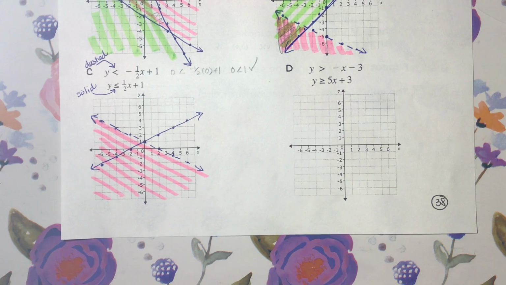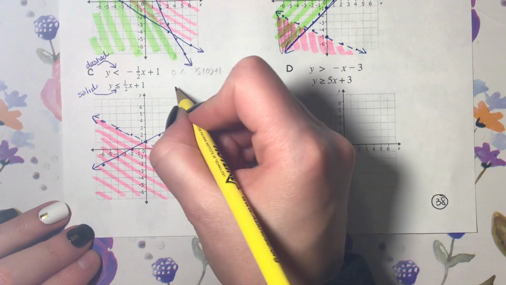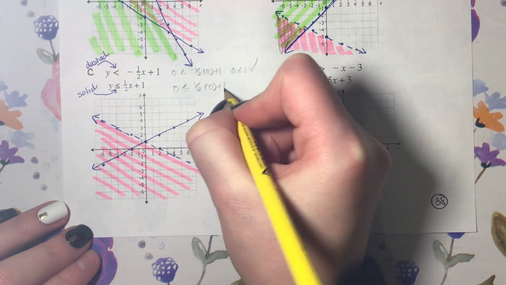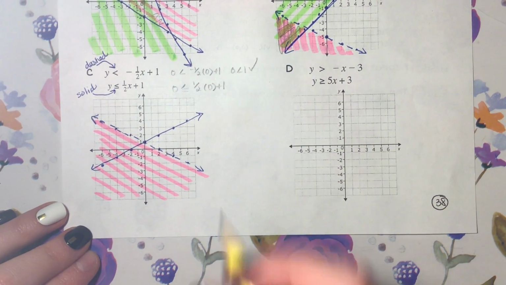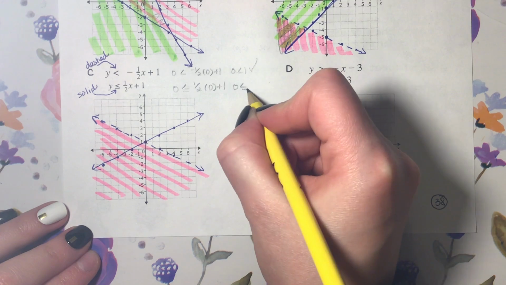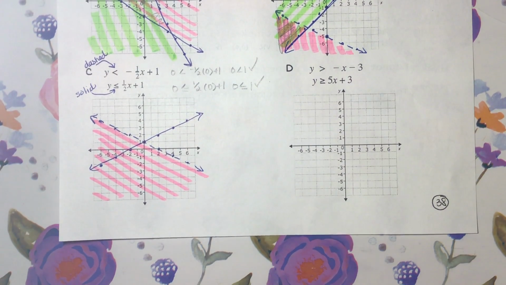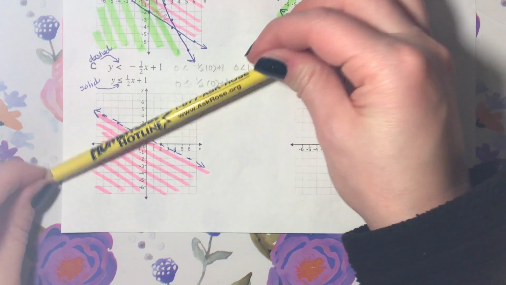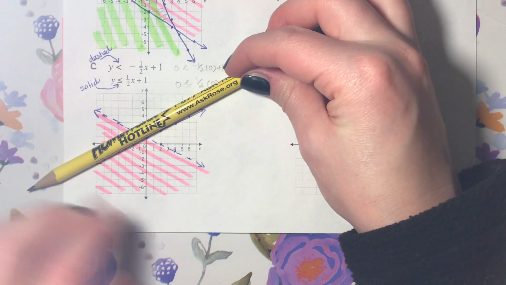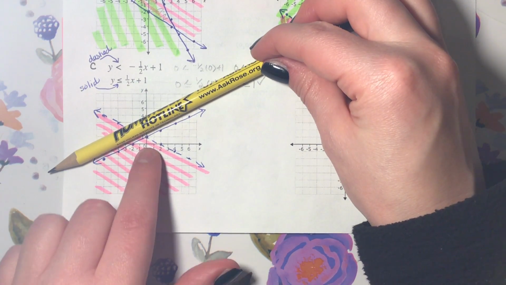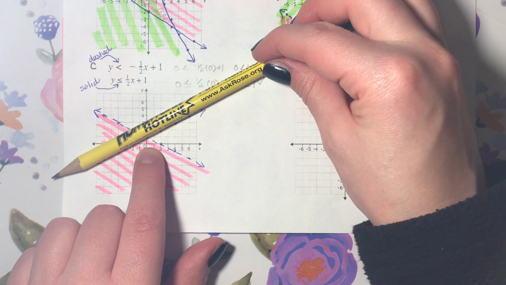And I'm once again going to check the coordinate 0, 0. So this is 0 is less than or equal to 1/2 times 0 plus 1, or 0 is less than or equal to 1. I agree with that one as well. So the same side of this line, this line right here is the one we're focusing on, this guy. The same side as 0, 0 is the side we're going to shade on.